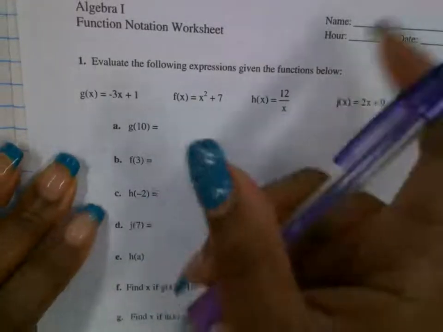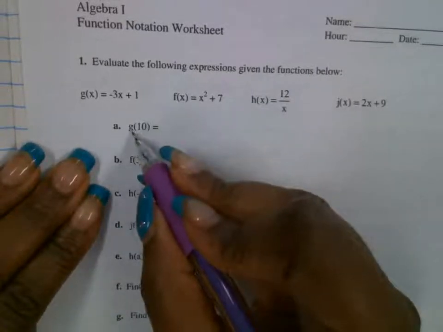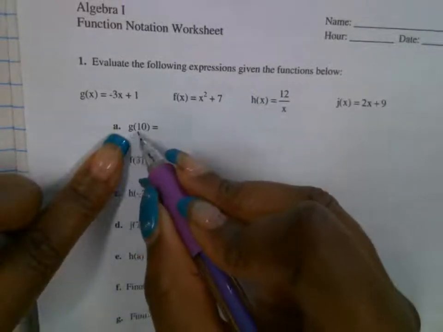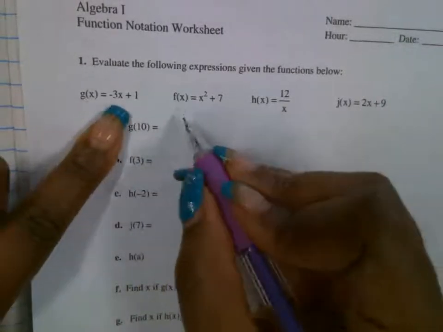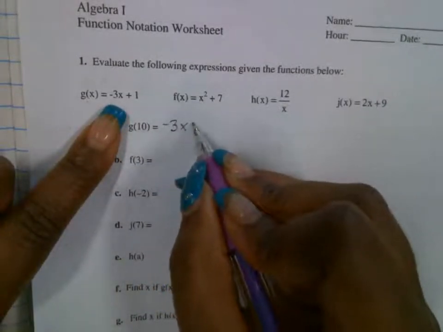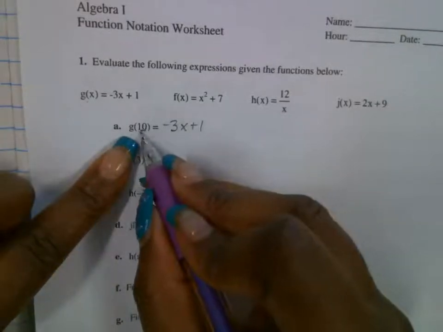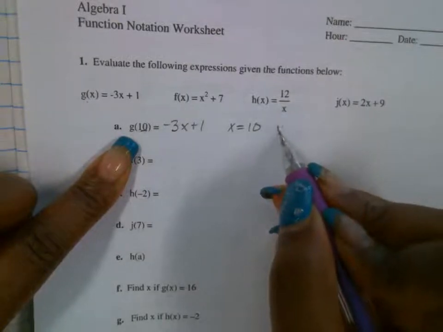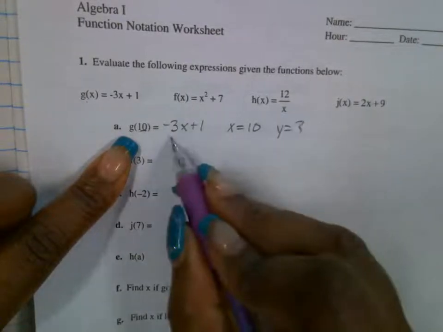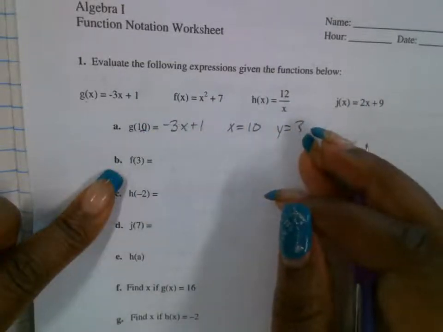Okay, so you have, sorry. Here you have g of h. I'm sorry, g of 10. So you're going to use the function that has g. So this is going to be negative 3x plus 1. And what is this saying? This is saying that x is 10. So you need to figure out what y is equal to. So plug in 10 to solve for y. Do this on a separate piece of paper, please.